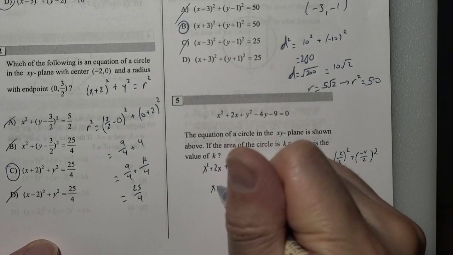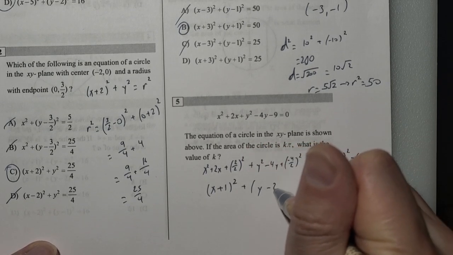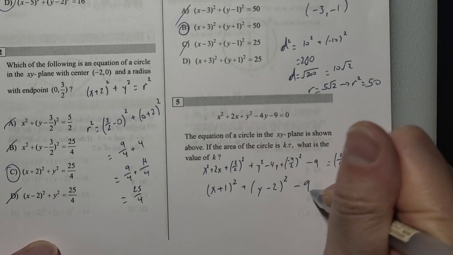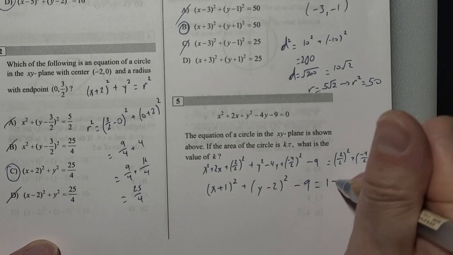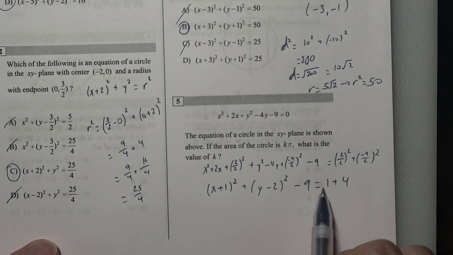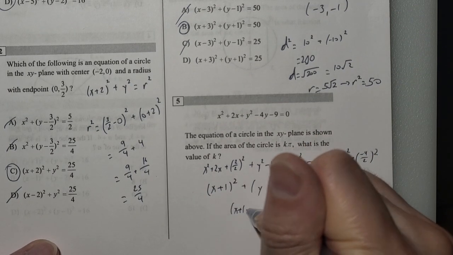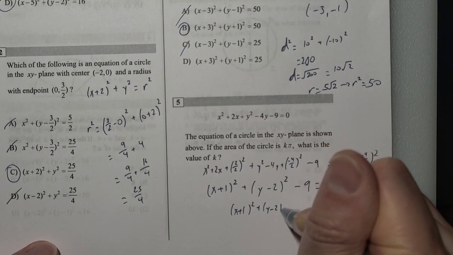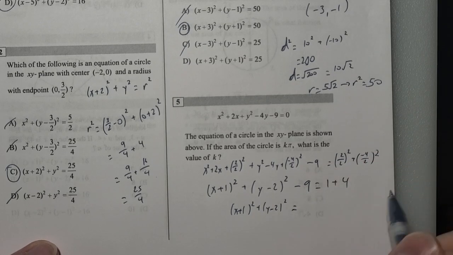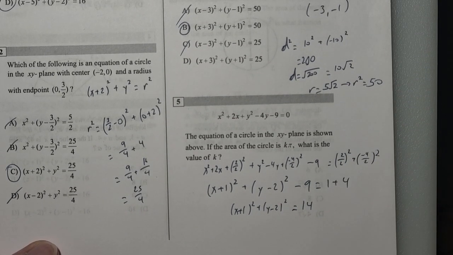So this is (x + 1)² + (y - 2)² - 9 is 1 plus 4, right? Plus (y - 2)² equals, move the 9 to the other side, that is what? That's 5, right? So 14.